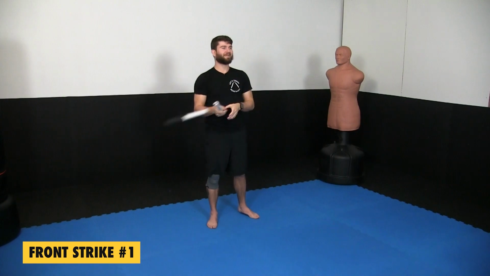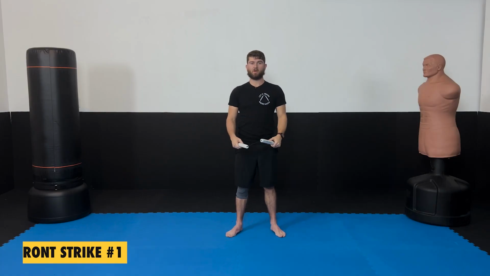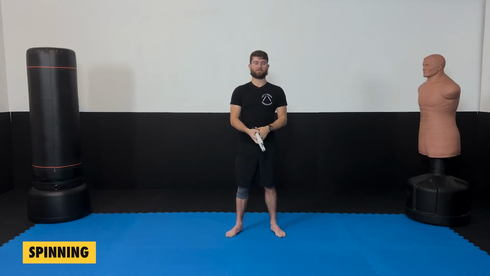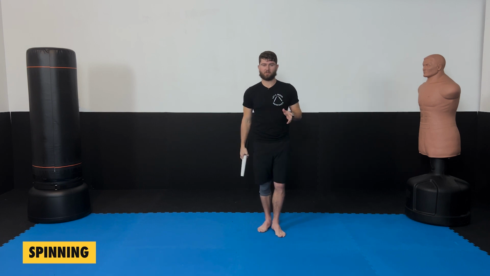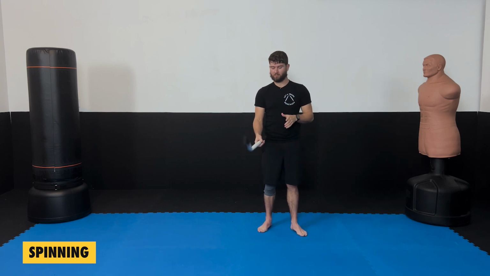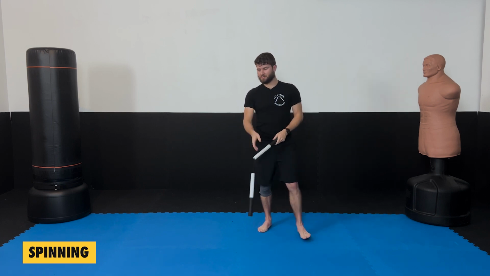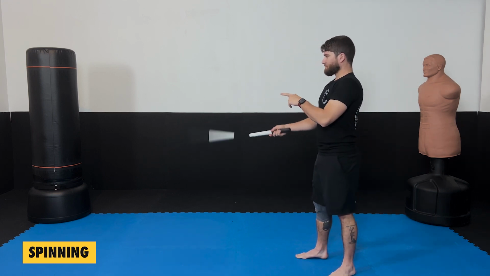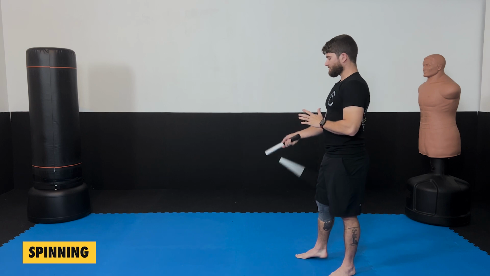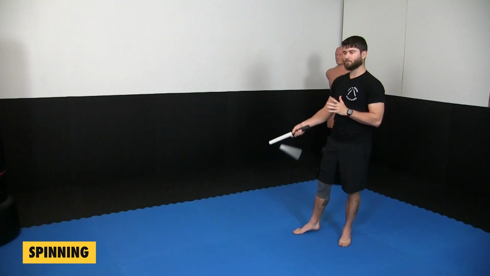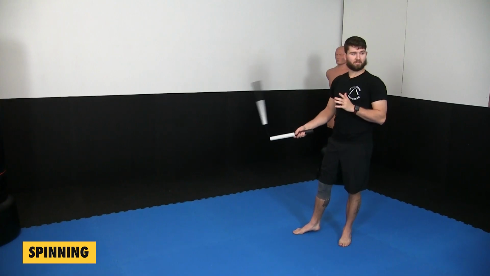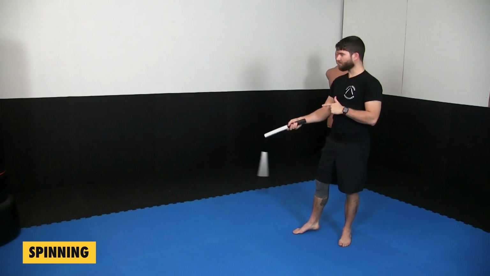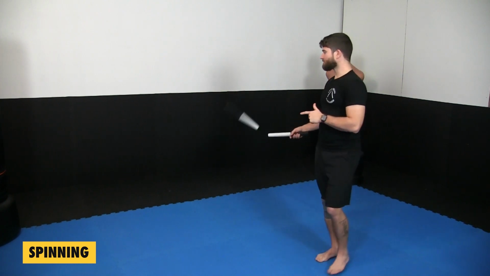Okay, so the next thing that we're going to do is spinning. With spinning today, what we're going to try to do is pick a point and keep it flat with us. So let's start facing this way. I'm going to try to keep it going in this exact same direction and not let it move. But while I do that, I'm going to move. So I'm going to keep it right where it is, this circle, and now I'm going to start stepping.